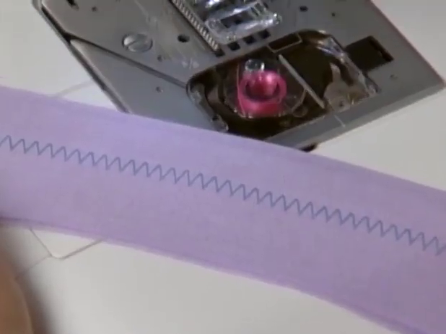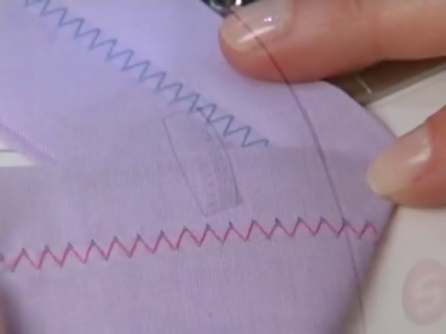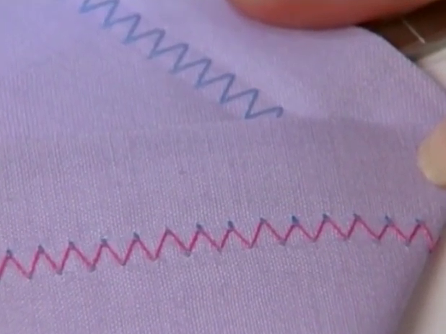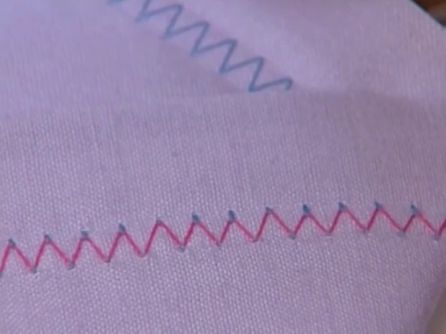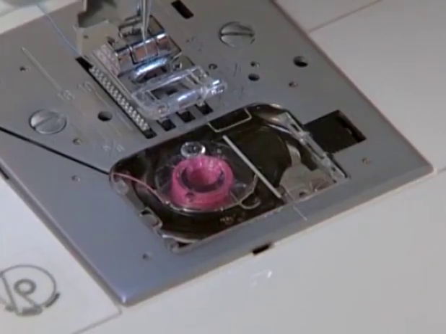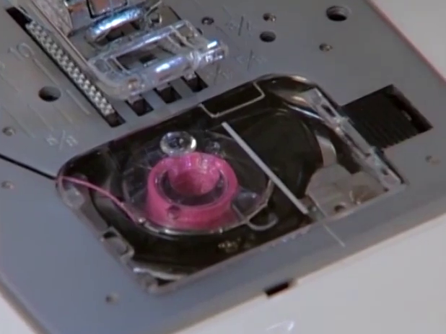For zigzag or decorative stitching, upper thread tension should be less than that for straight stitch sewing. You will always obtain a nicer stitch and less puckering when the upper thread appears slightly on the bottom side of your fabric for these types of stitches. The bobbin tension has been correctly set at the factory, so you do not need to adjust it.